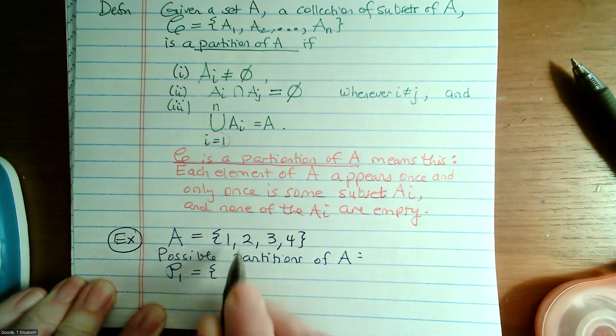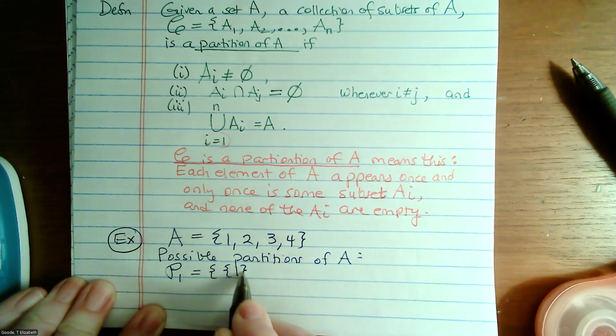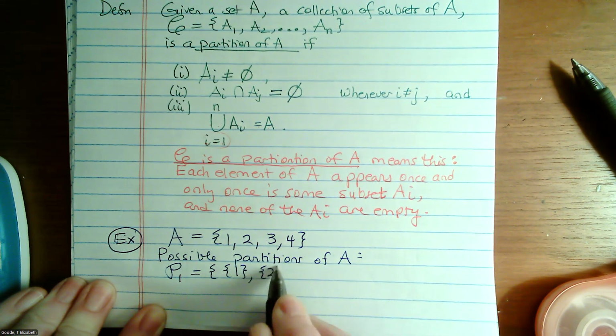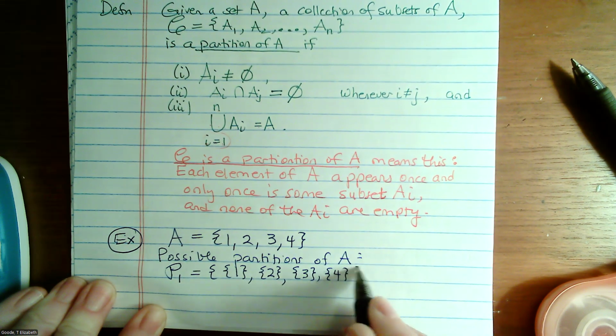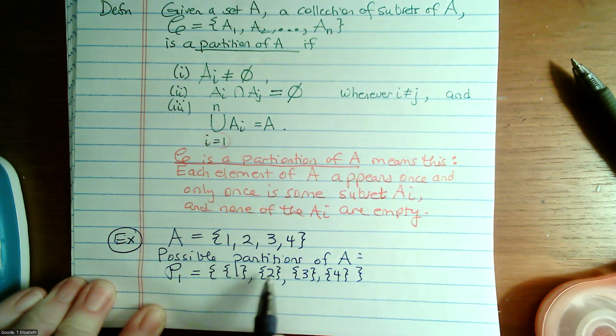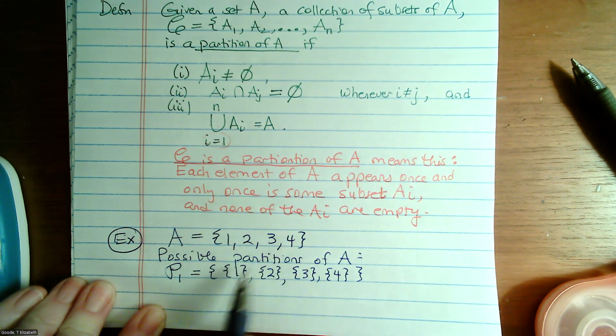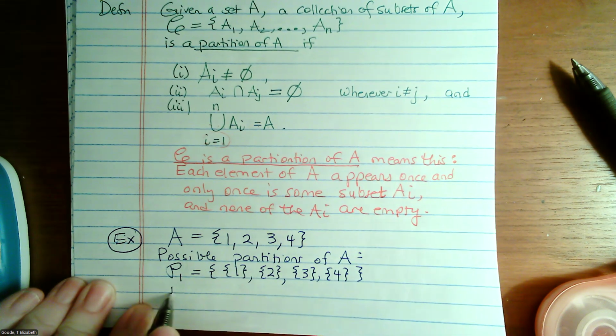In P1, you could put each element in its own singleton set by itself. And then you know that none of those subsets of A that we're building in P1 are empty. Their union is A because each element of A appears exactly once in one of these subsets, and none of these subsets shares any common elements.